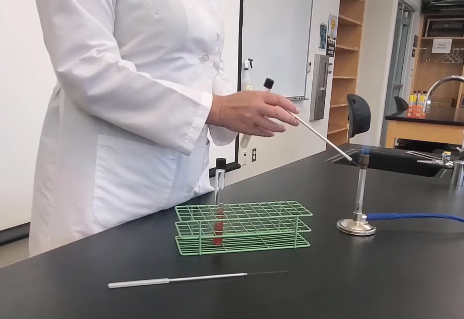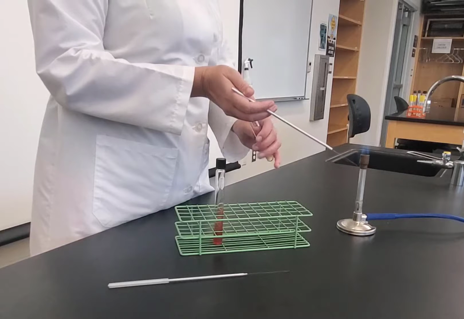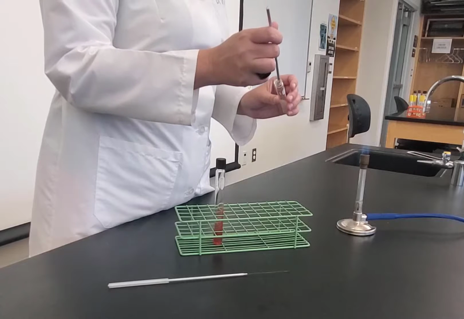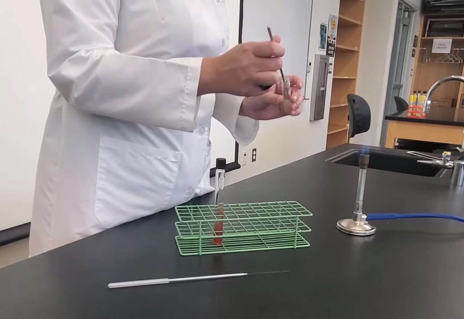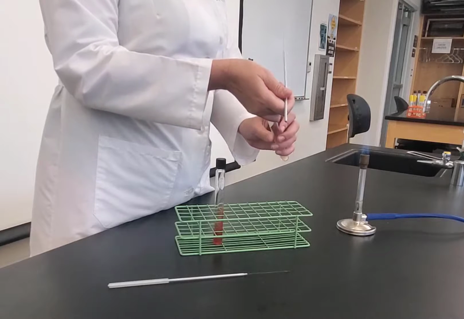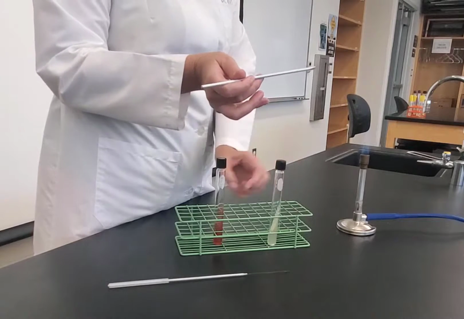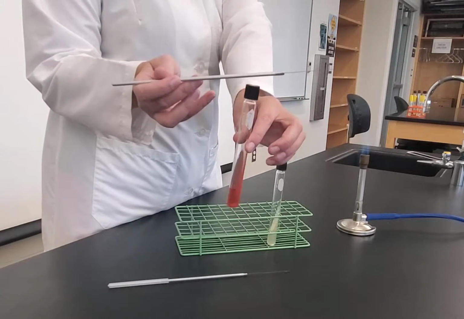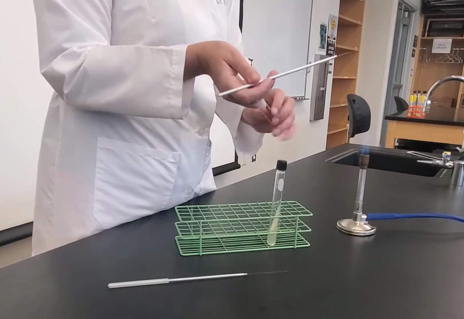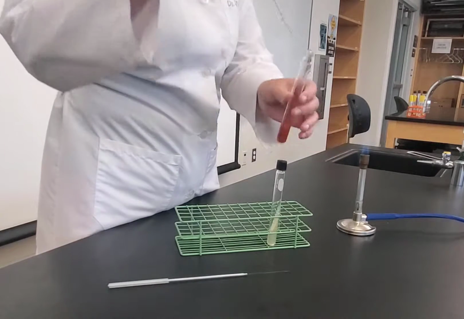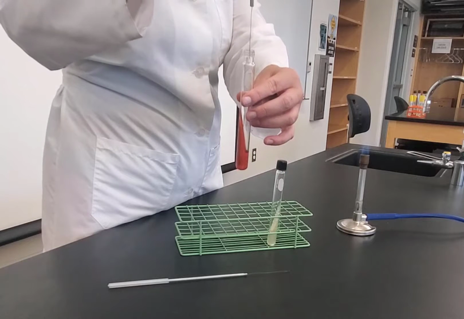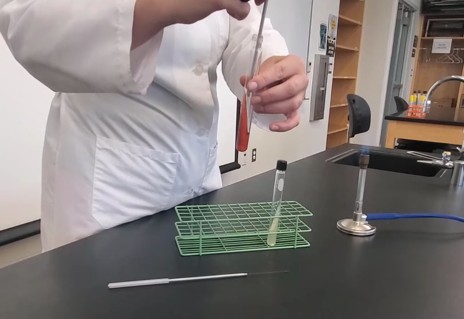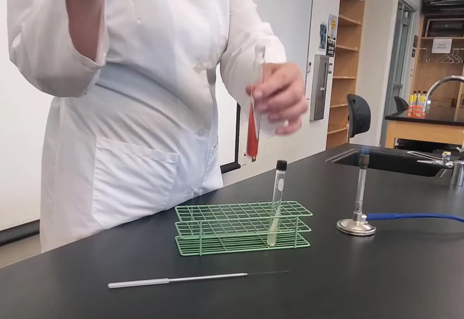I'm going to take my slant that has the bacteria, flame it, go in, pick up some bacteria, flame it, cap back on. Now, I'm going to stab inoculate this. Normally I would do this by the flame, but to make it easier to see, this is my slant that I'm inoculating. I'm going to flame it, and then I'm going to stab inoculate. Straight down, about 1 centimeter from the bottom, and straight back up.